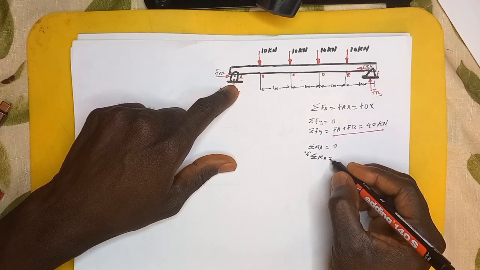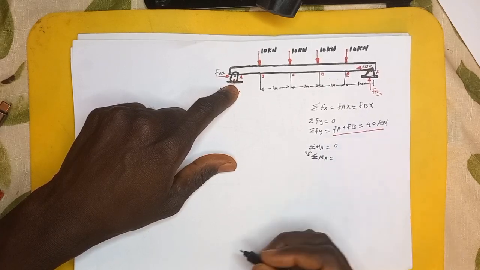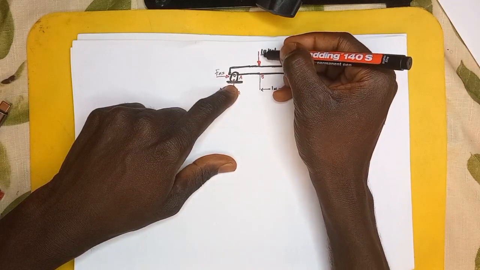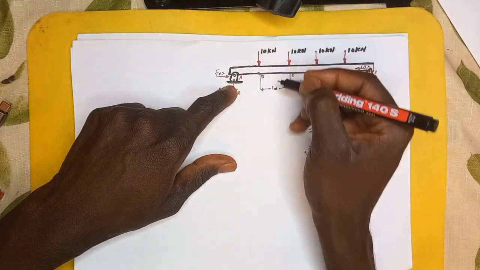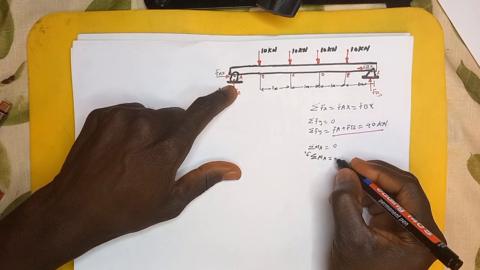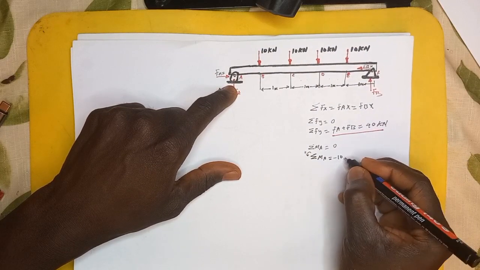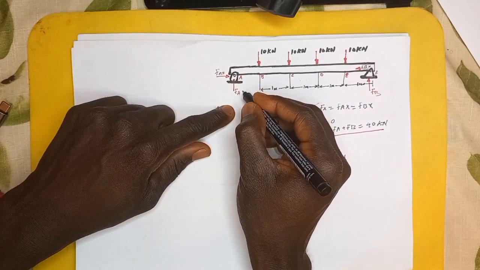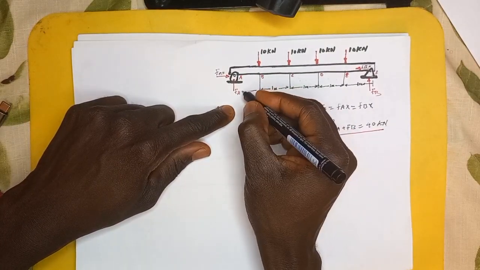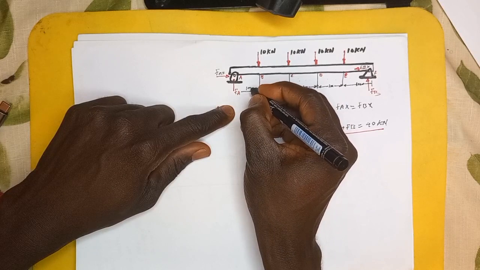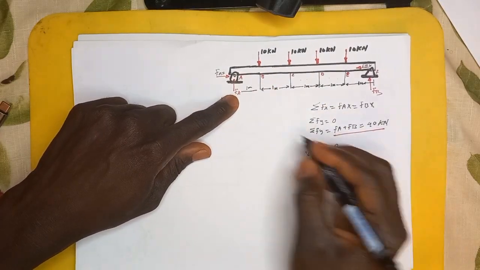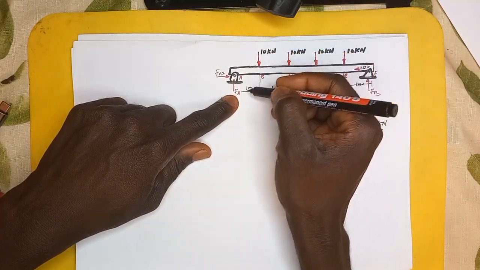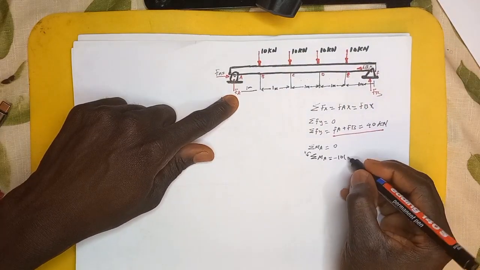So in this case, we have a 10 kilonewton force that is going in a clockwise direction. So therefore it's going to be negative 10 times the distance away from this FA. That is also 1 meter long, right? So this 10 kilonewton force is going to be multiplied by this one here.